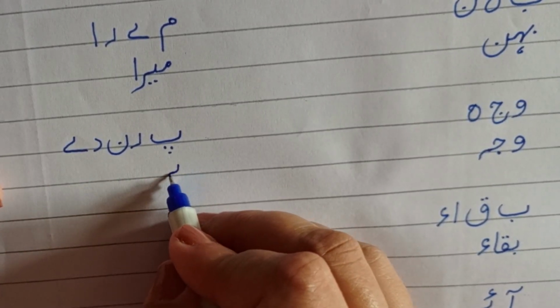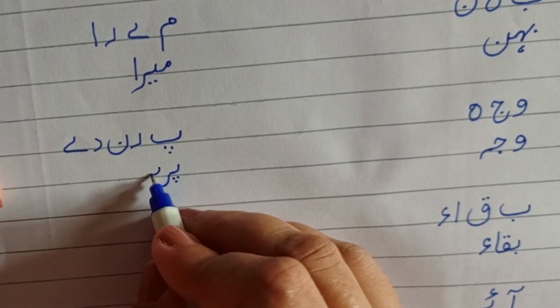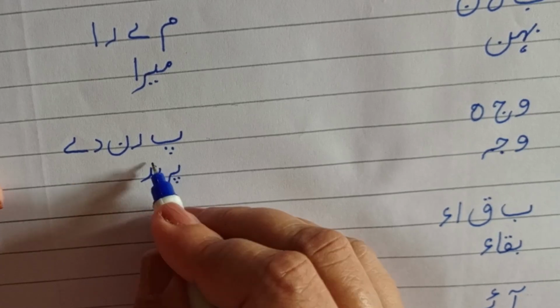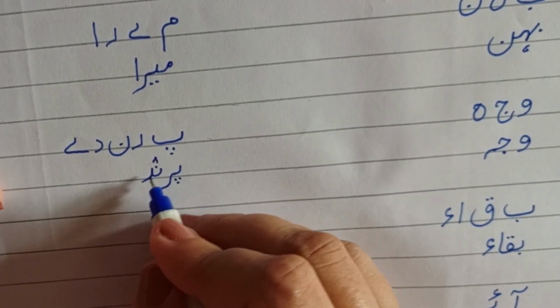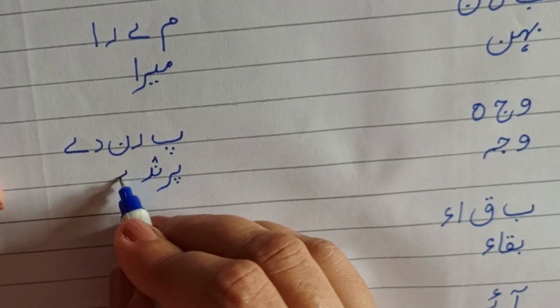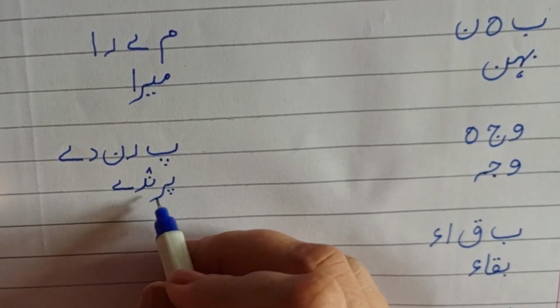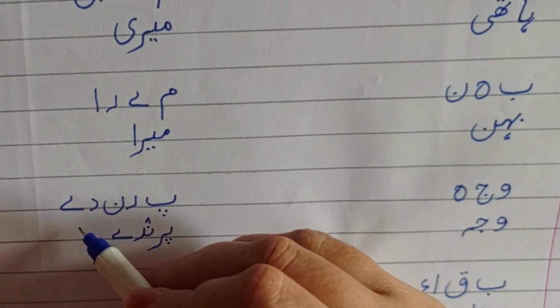Short form of Pe, Re, then short form of Noon, it will be connected with Dal, and over here Noon is a silent letter, so this is Parin, and then Dal, and the last letter is Badiye, that is giving A sound. Parinde. Parinde mean birds. So this is the middle position of Badiye and this is the last position.